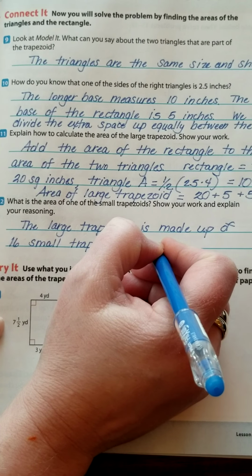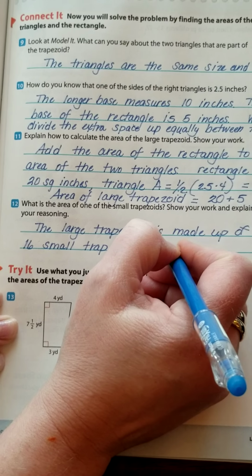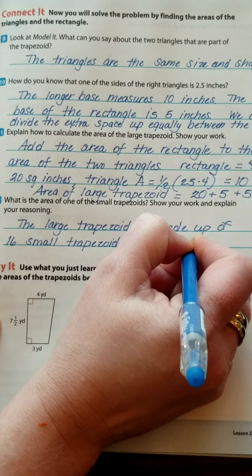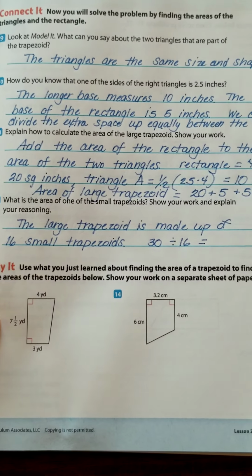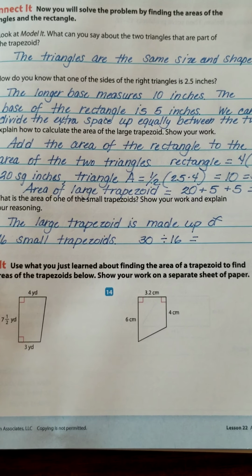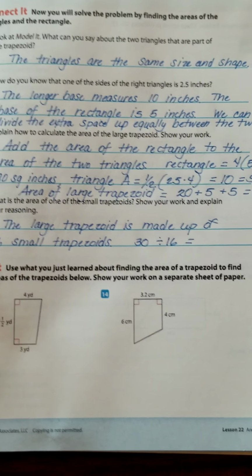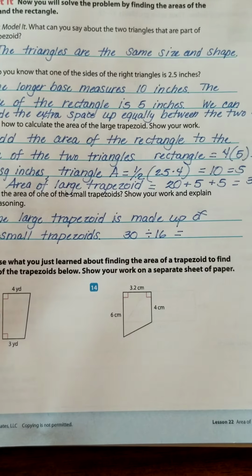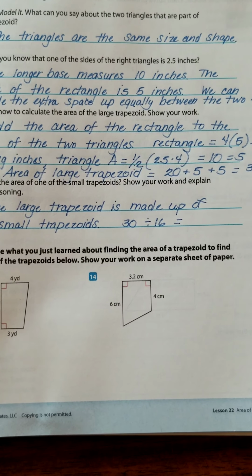We're going to end up with 30. And if you take 30 and you divide it by 16, what do you get? How many times will 16 go into 30? You guys can figure that out on your own. I know you know how to do that.